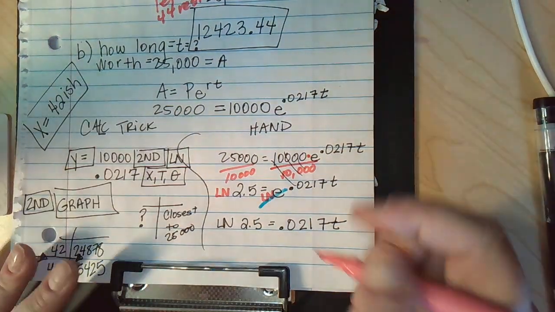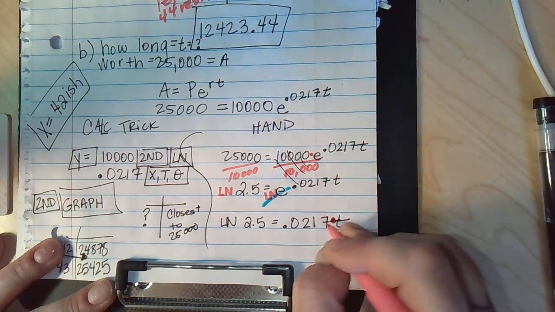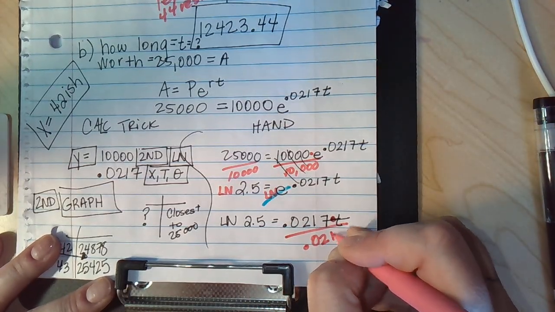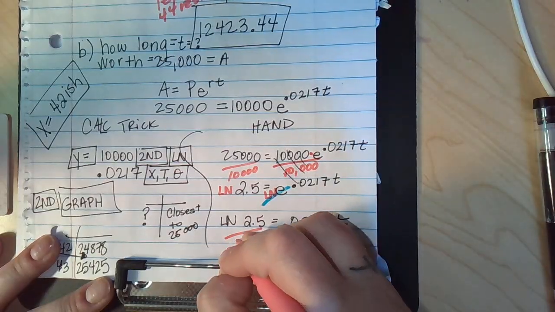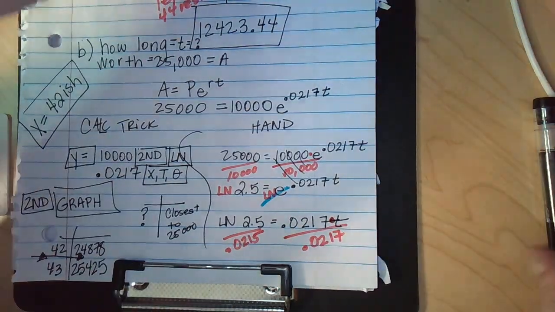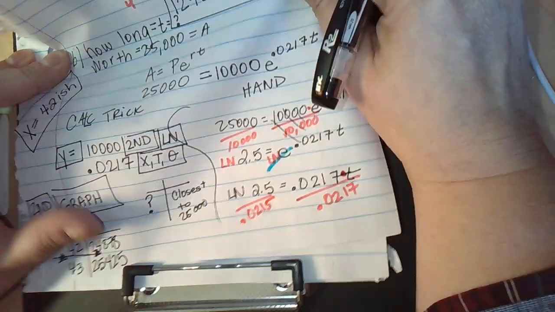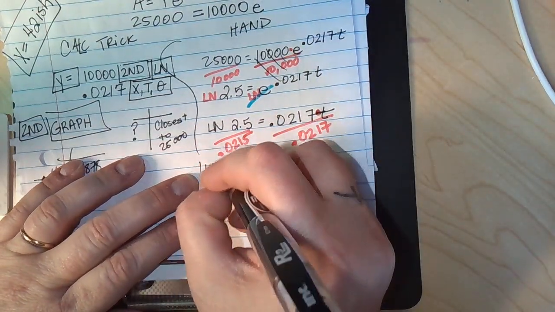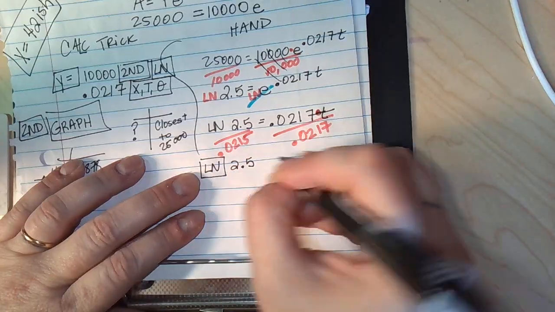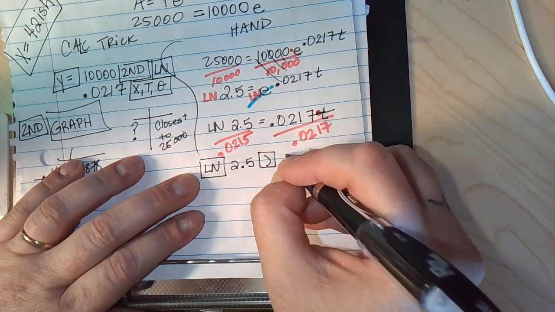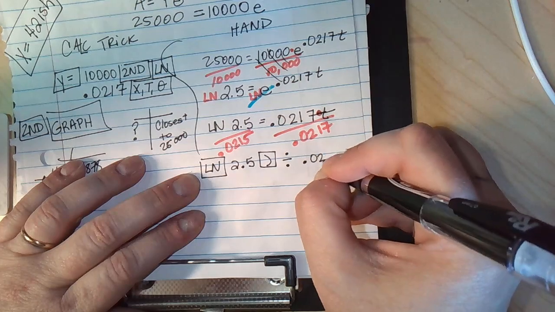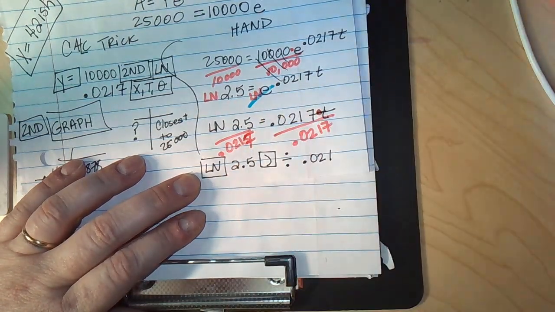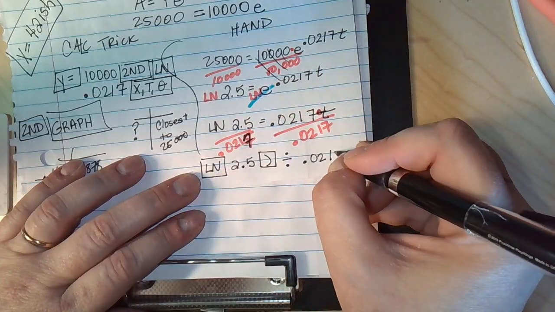Okay, then to get the T by itself, I see that this crazy decimal is multiplying. So the opposite of multiplying is to divide. Okay, and then we put this in our calculator. And to get the ln, it's just the regular ln button. Then we type 2.5. We might have to close our parentheses, then divided by 0.021. Crap, that was supposed to be a 7. Darn. My bad.